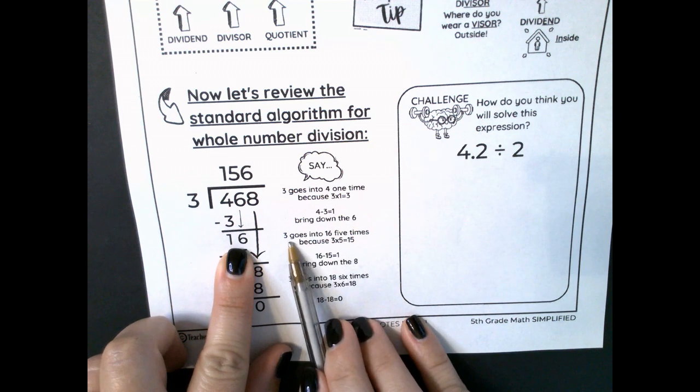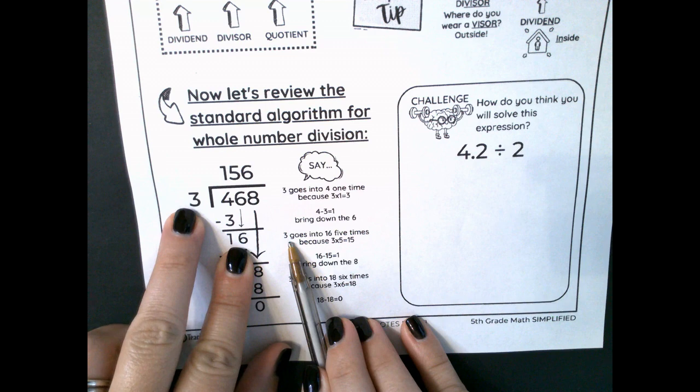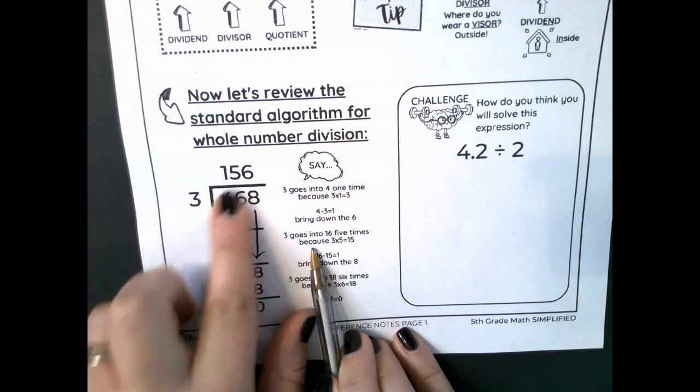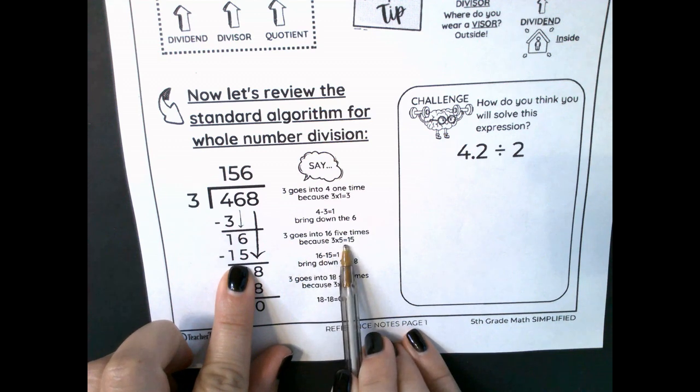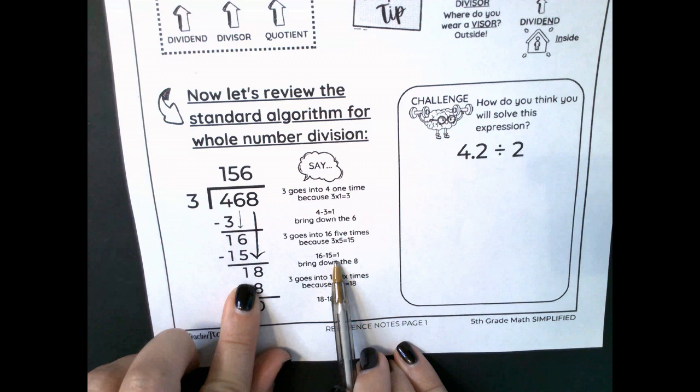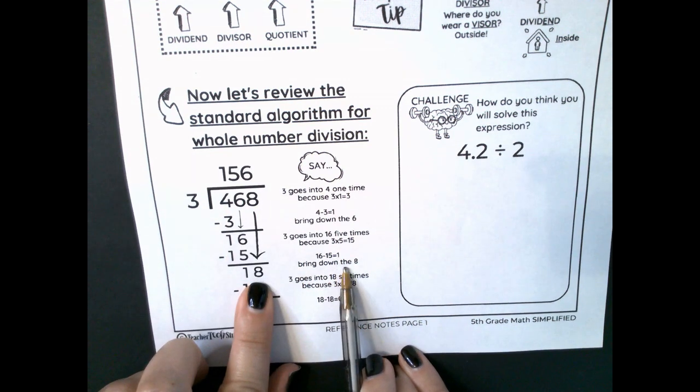So now we say 3 goes into 16 5 times because 3 times 5 equals 15. And then 16 minus 15 equals 1. And then we bring down the 8.